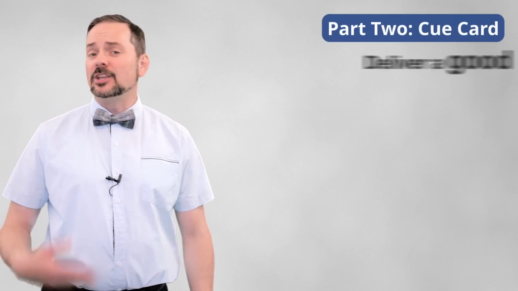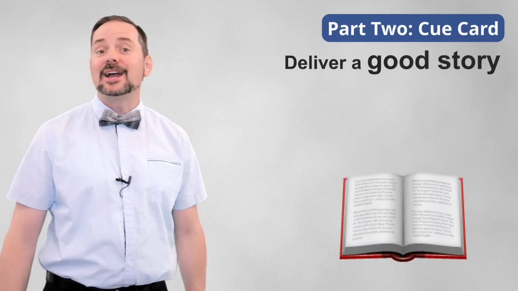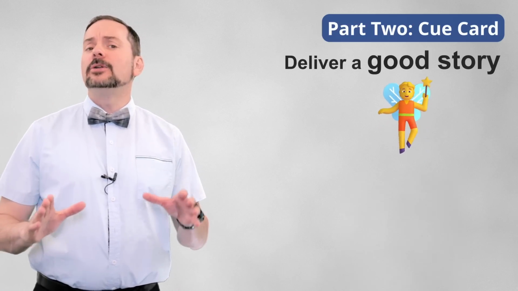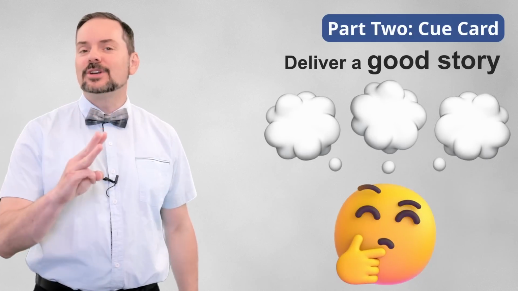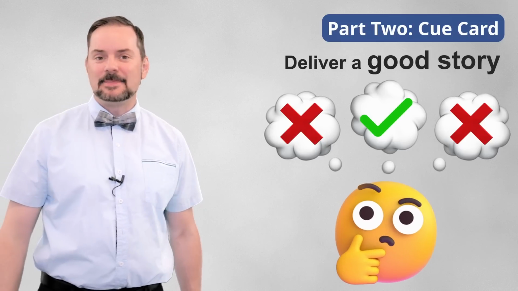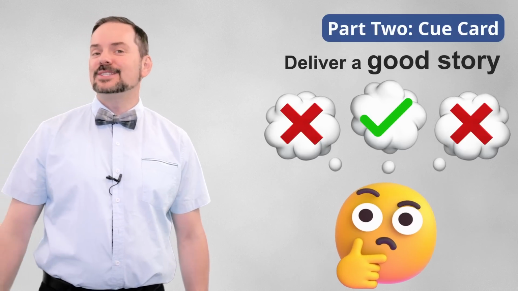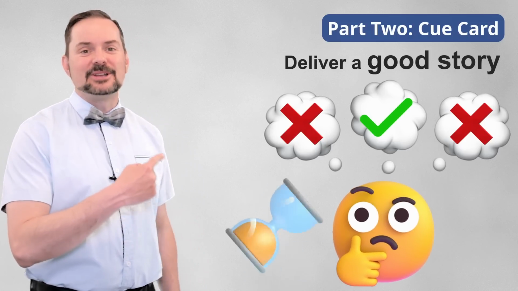A great trick for part 2 to ensure that you deliver a good story for that cue card and get the highest score possible is to think about at least 2 to 3 choices and then choose the best one before you begin speaking. This is one of the first steps you should take in the 1-minute preparation time.